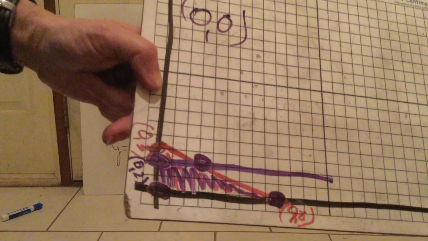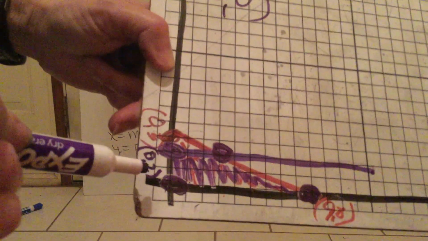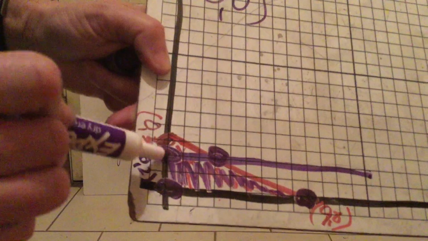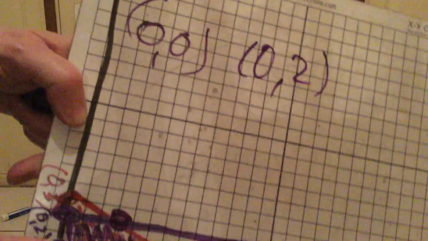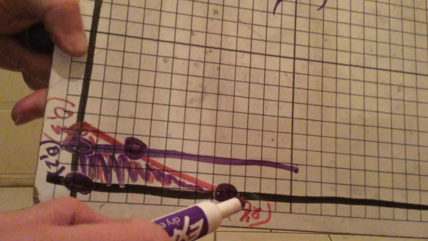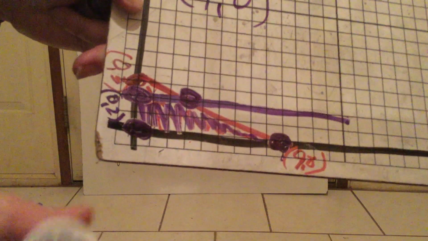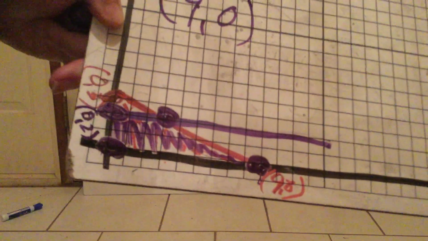Now some of those are easy. For example, this is the origin. So 0, 0 is in there. Okay? This one is easy. Remember when I graphed this line, I plotted that point, that's 0, 2. This one is easy because I plotted that one too, that's 9, 0. This one is the tough one.